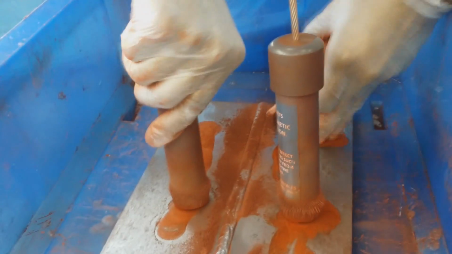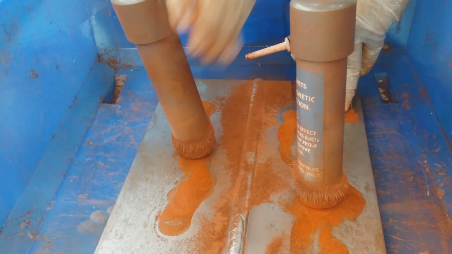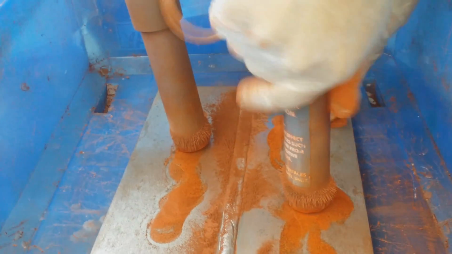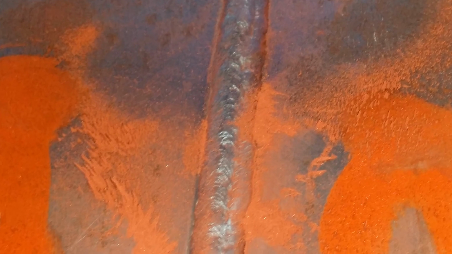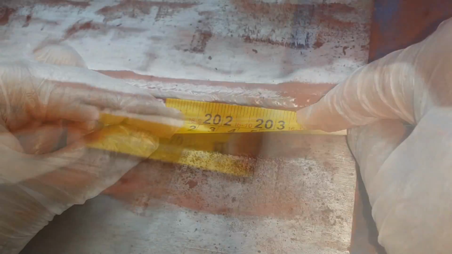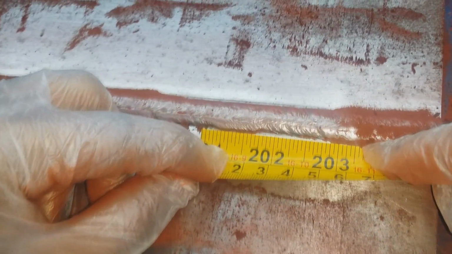These two methods show how defects are formed by dry powder. If it is a crack or linear defect, it is formed by dry powder as a visible line, but the crack defect is formed as a deep line. In addition, the porosity defect is formed as small points in the weld position. You can measure all of the discontinuities with a scale meter if that is necessary.